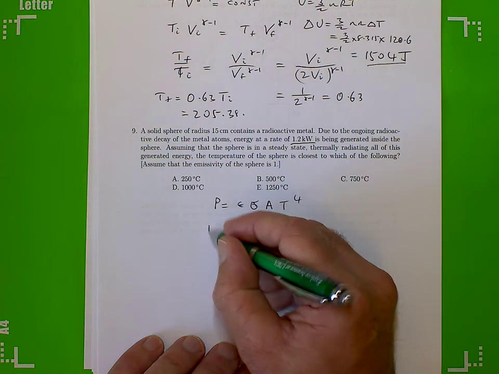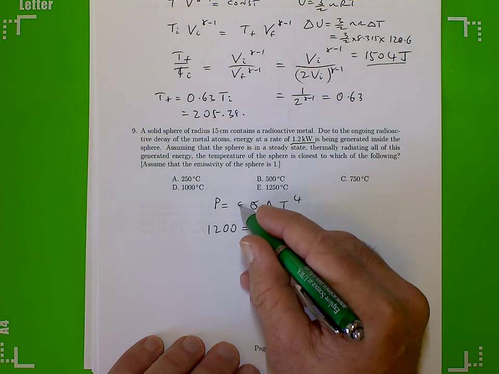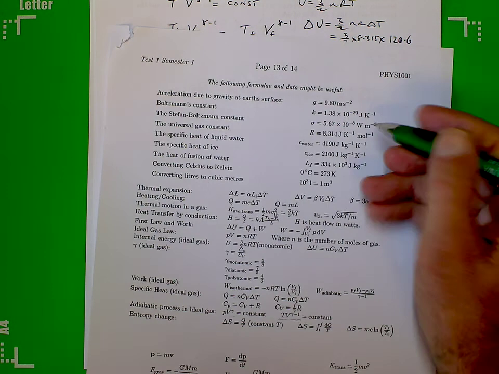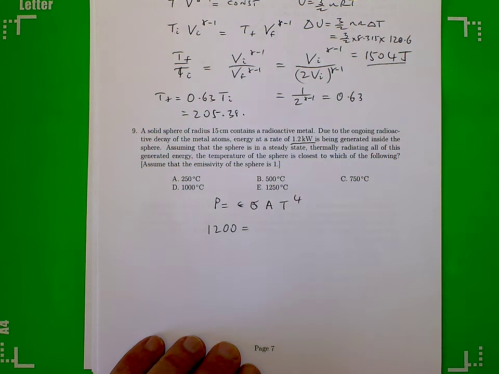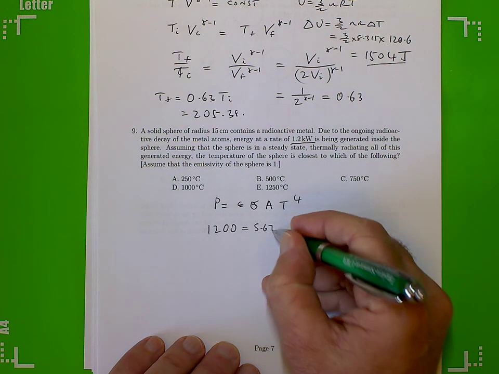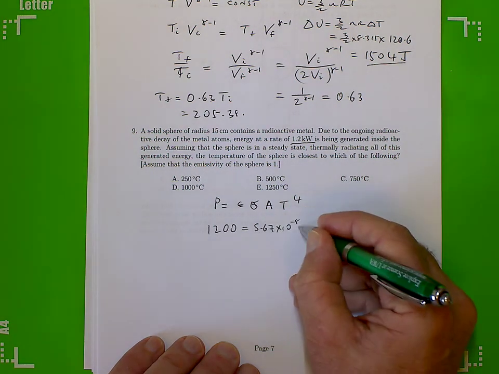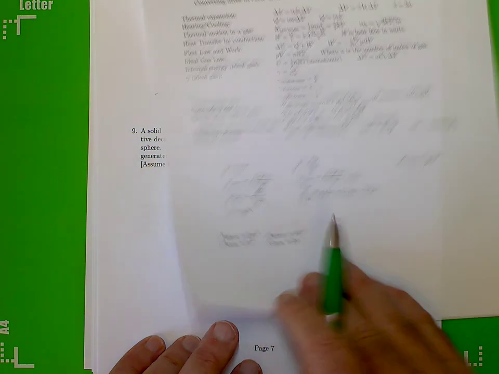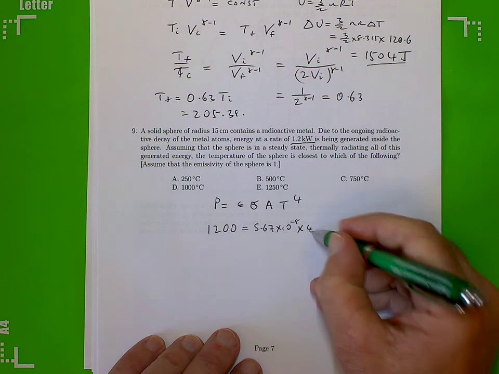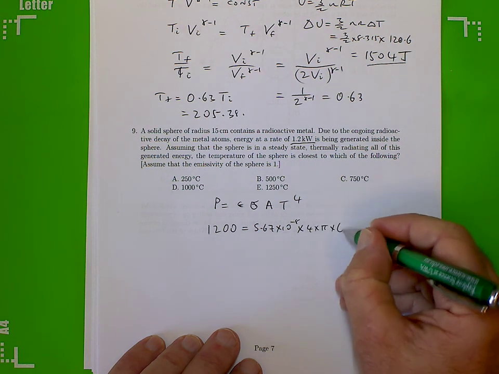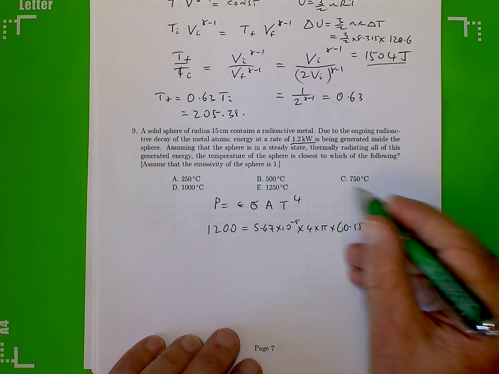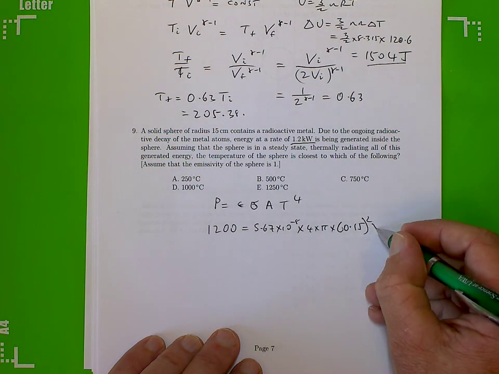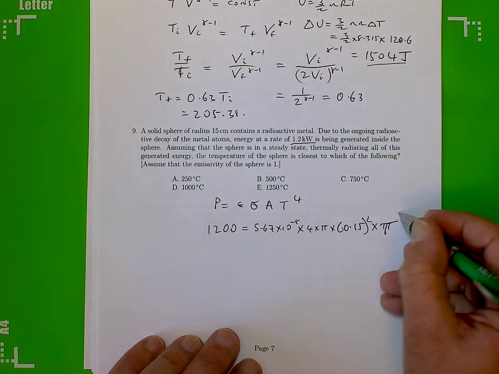Anyway, so it's pretty straightforward. We need 1200 is equal to the emissivity, which is 1. We need sigma, which, look it up on the sheet, it's 5.67 by 10 to the minus 8, times the area. Area of a sphere is 4 pi r squared. That's times 4 times pi times 0.15, 15 centimeters is 0.15, squared, times T to the 4th.